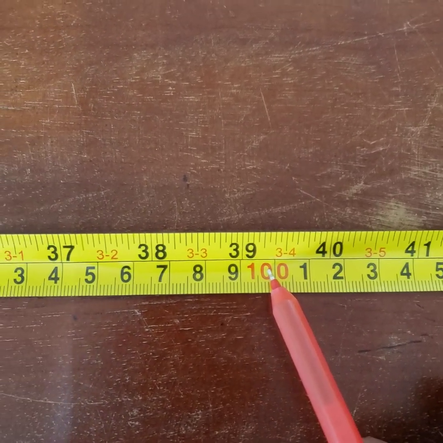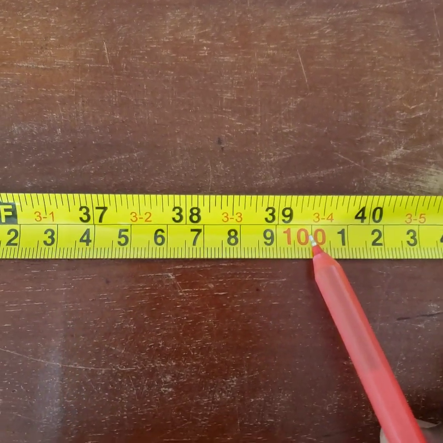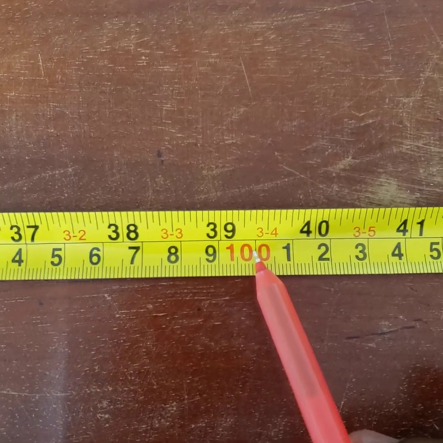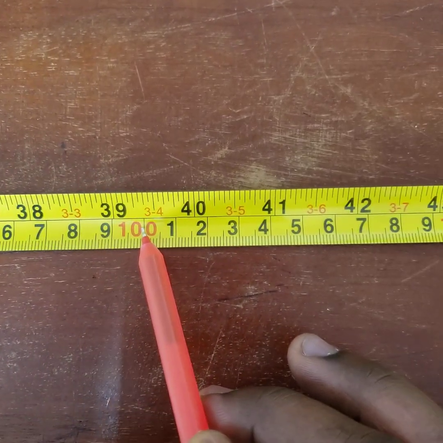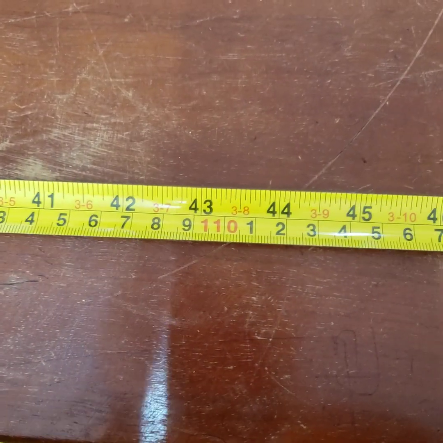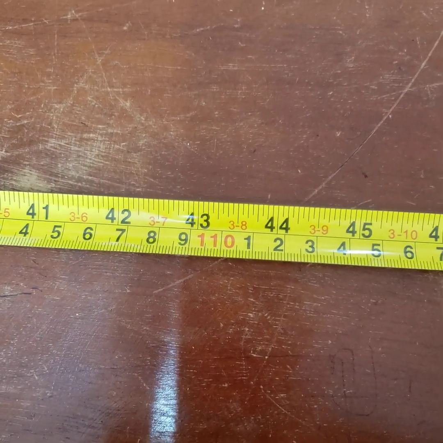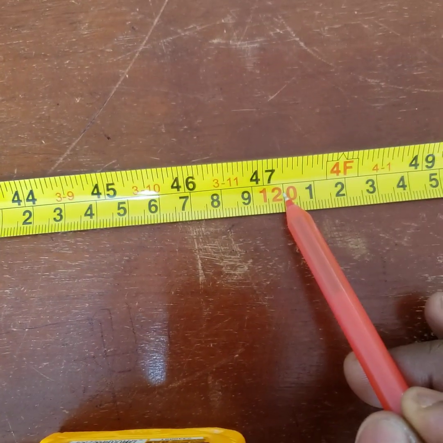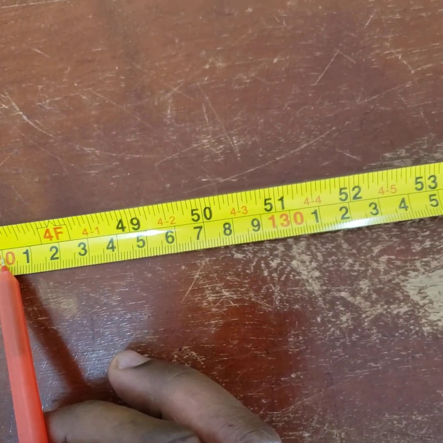So 100 centimeters make 1 meter. Here we are at 1 meter. The moment you get to 100 centimeters, we are in meters. Then that is 110, then 120, like that.